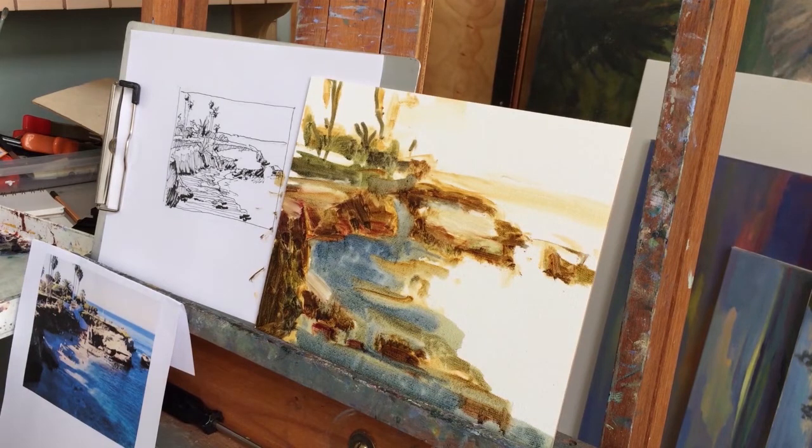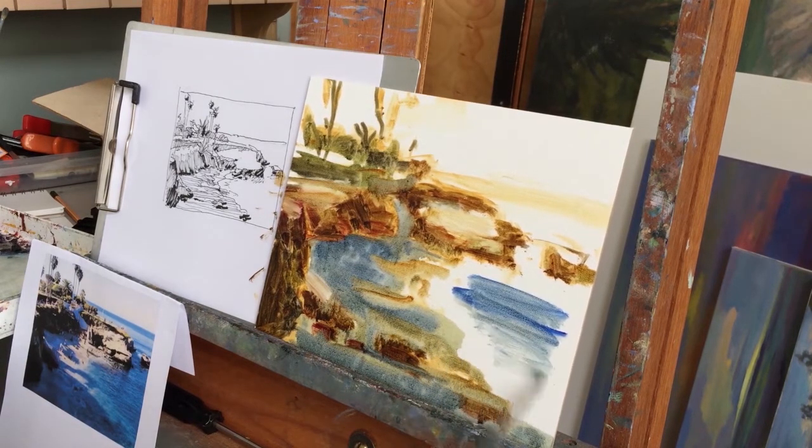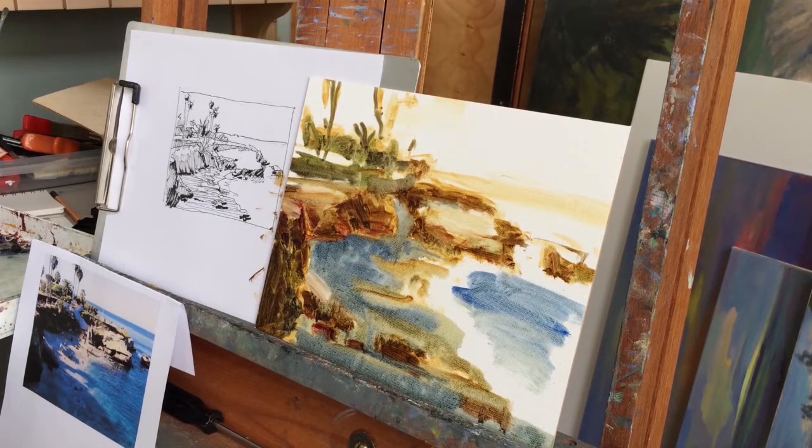Now we want to fill in the rest of this. I'm going to take cobalt and fill in the water for now. It's a little dark to begin with, so just add a little bit of Gamsol.